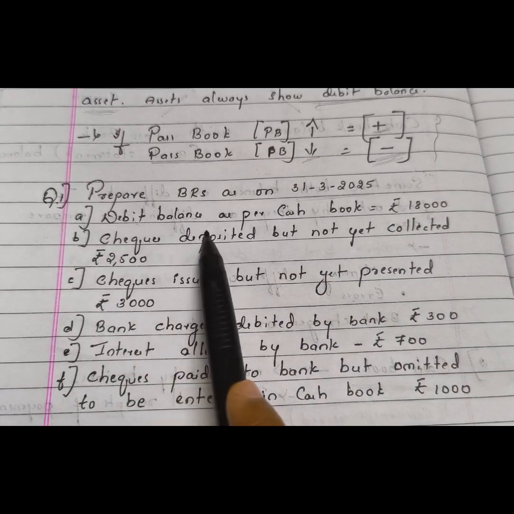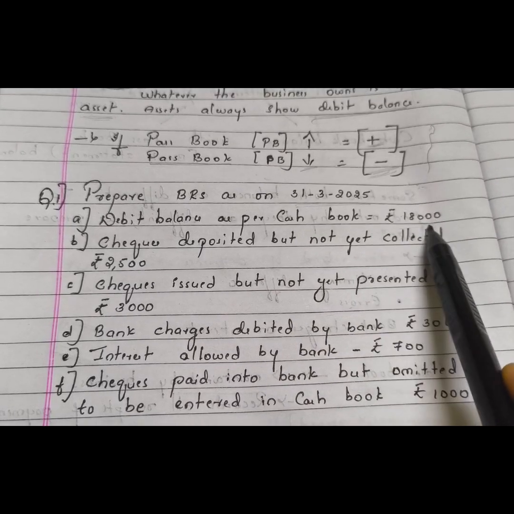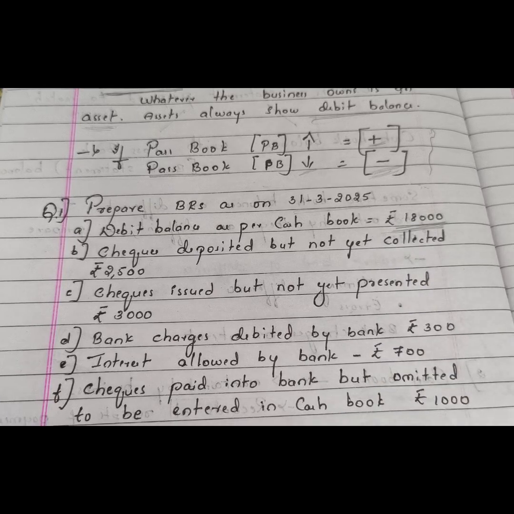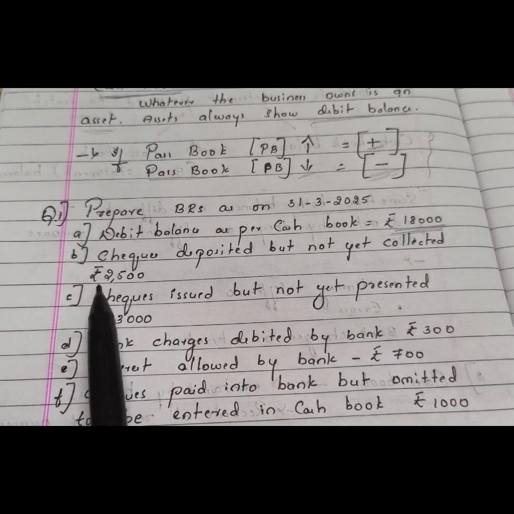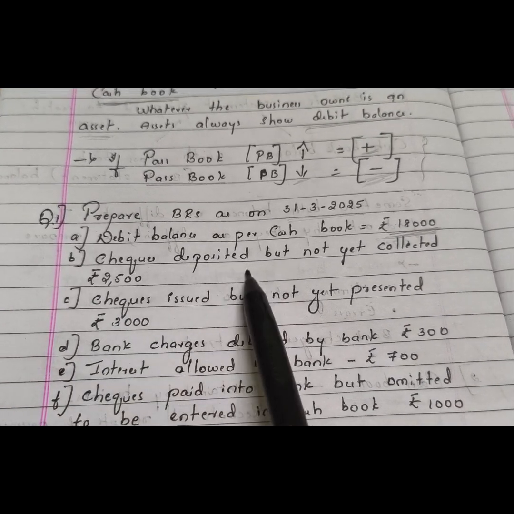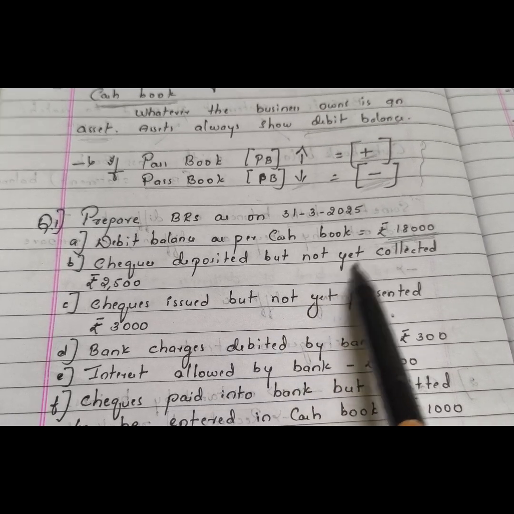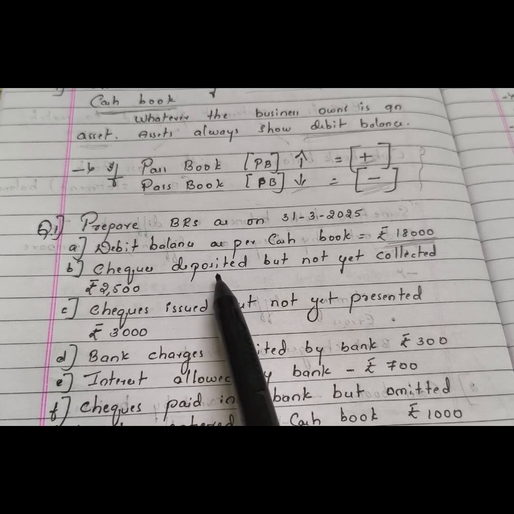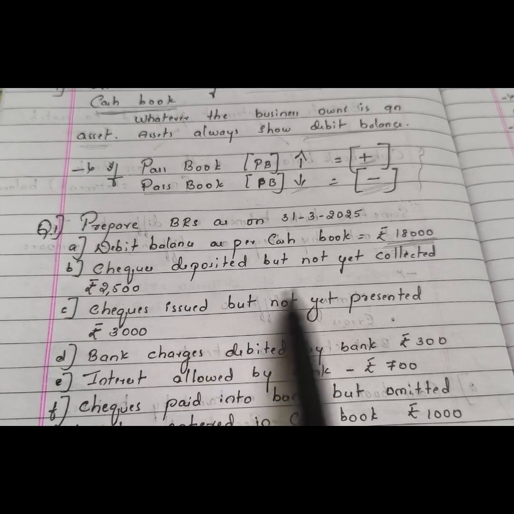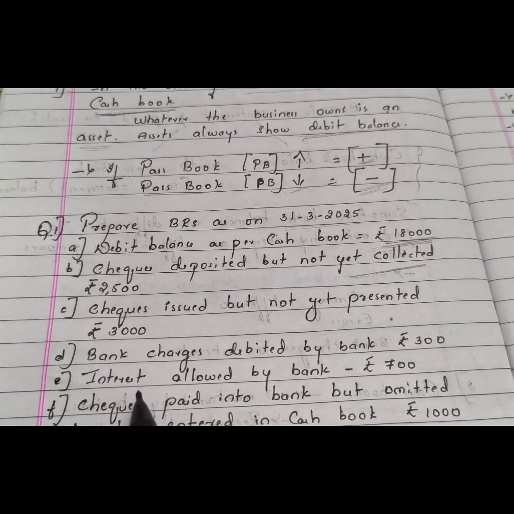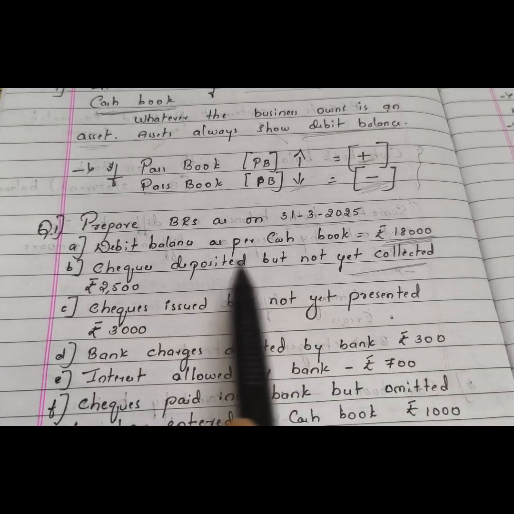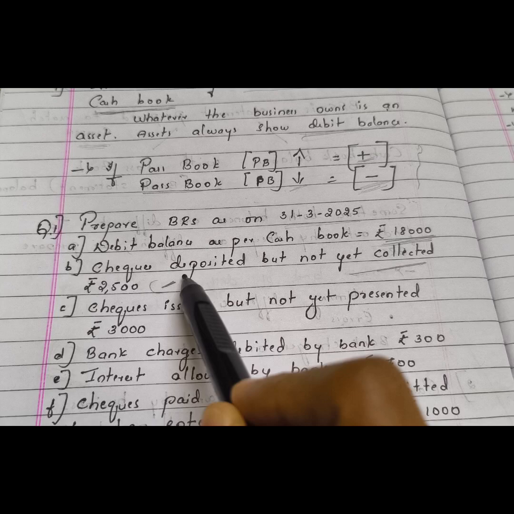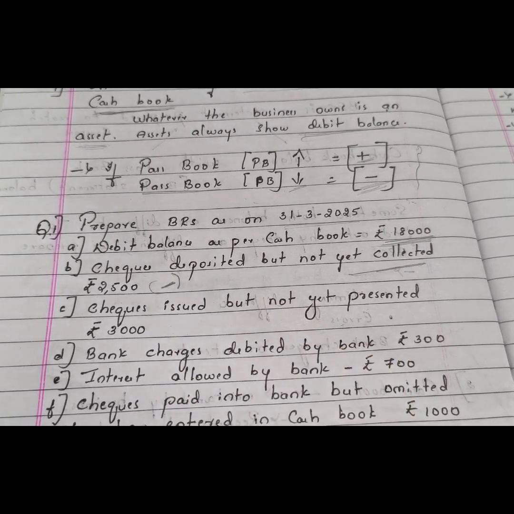Here the debit balance as per the cash book is 18,000. So this 18,000 is the balance we have in our cash book. Now the second transaction is checks deposited but not yet collected. What happened here? A check has been deposited into the bank, but the bank has not yet collected it. So the bank account is not increased, right? So it is minus. We have to put this transaction under minus.